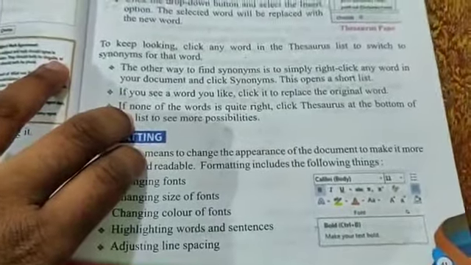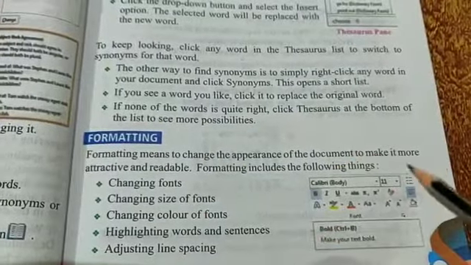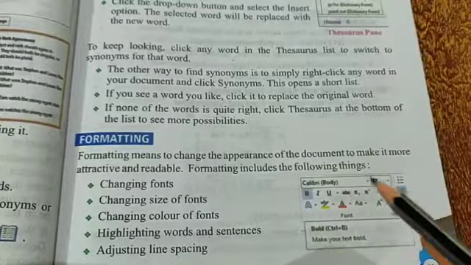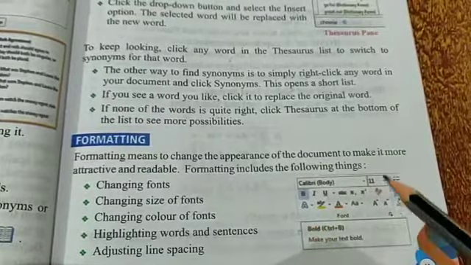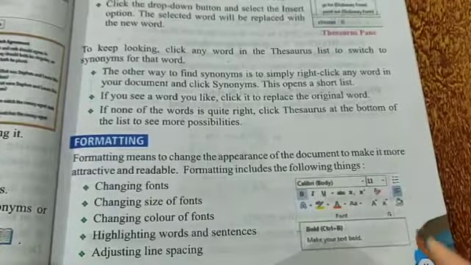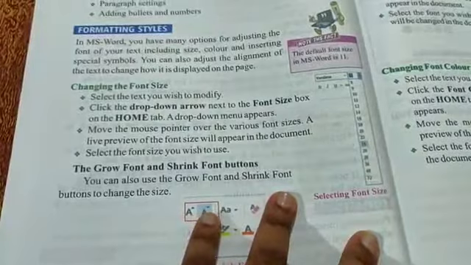Now before we move further and discuss all of these, I want you to know that this is known as the font group. Any kind of changes in the font that we are going to do in the document will be done through the font group. Now let us see what are the formatting styles in Microsoft Word.